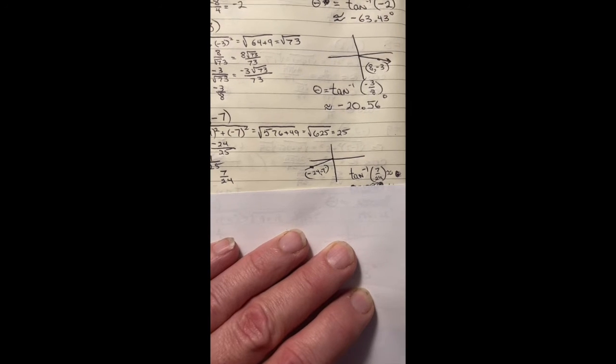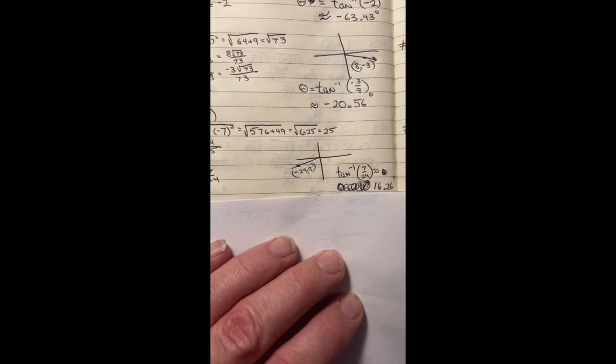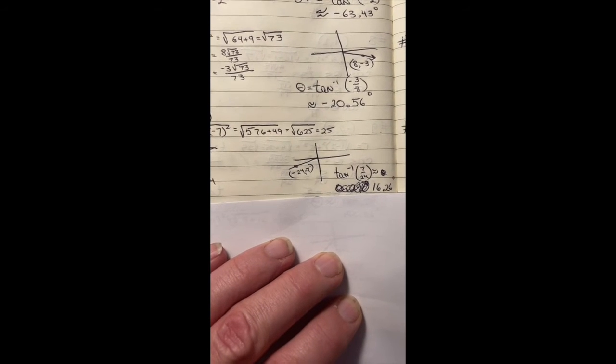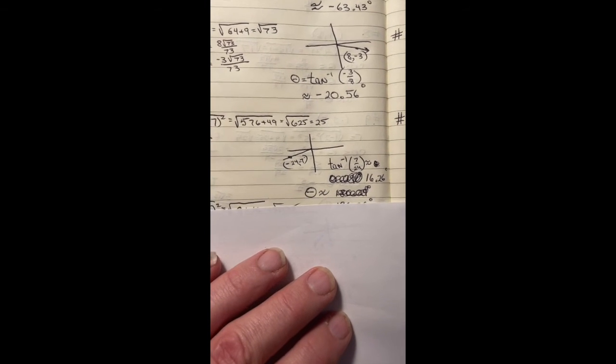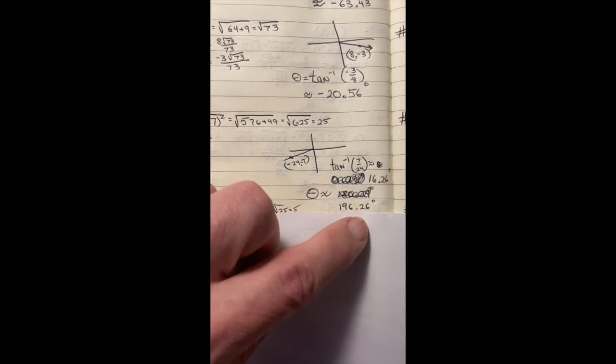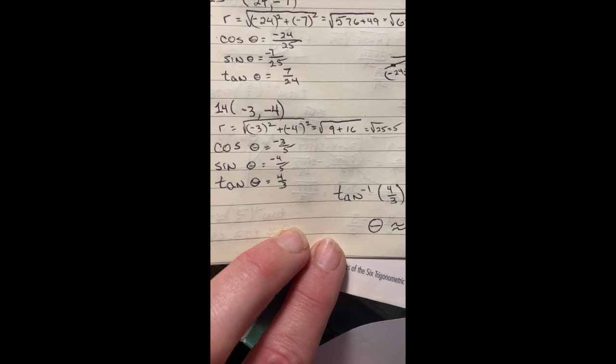When we do that angle, it's going to be in the third quadrant, so we're going to have to do a little bit of extra work. What does that mean? That means when we put in the inverse tangent of 7 over 24, we get 16.26 degrees. That's an angle up here in the first quadrant. That's not going to work for us. We have to add 180 degrees to get over here in the third quadrant, and that's negative 24 comma negative 7. And the degree measurement is 196.26 degrees.